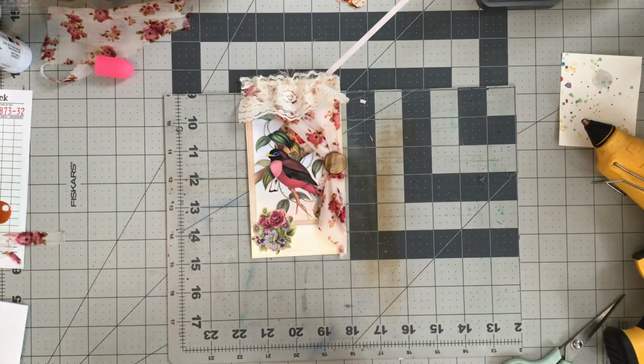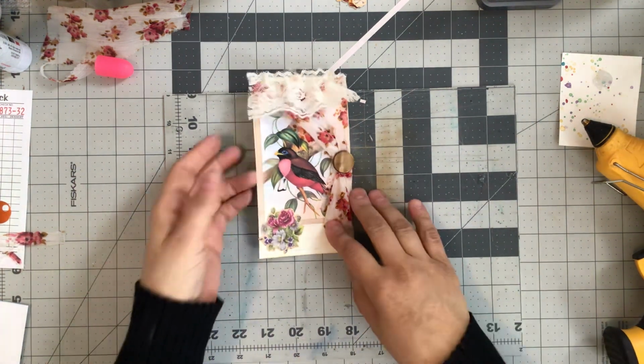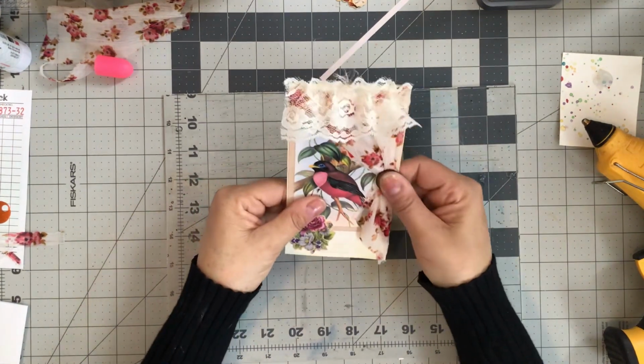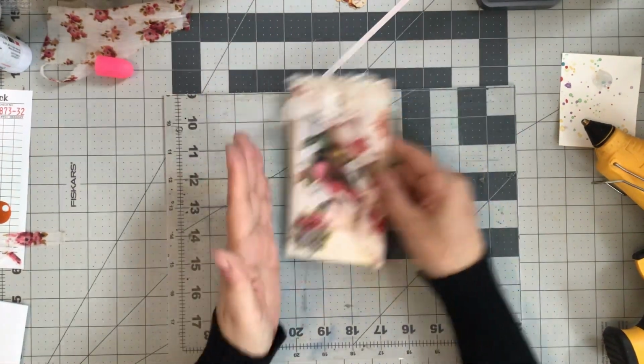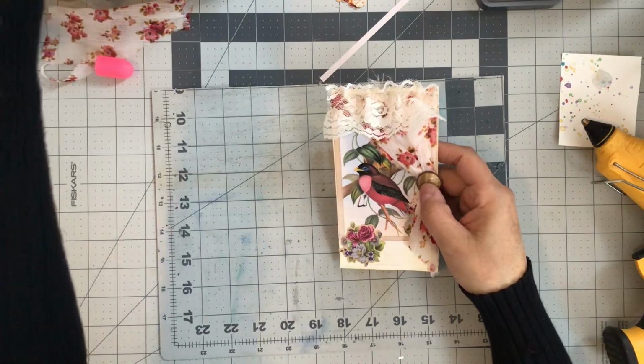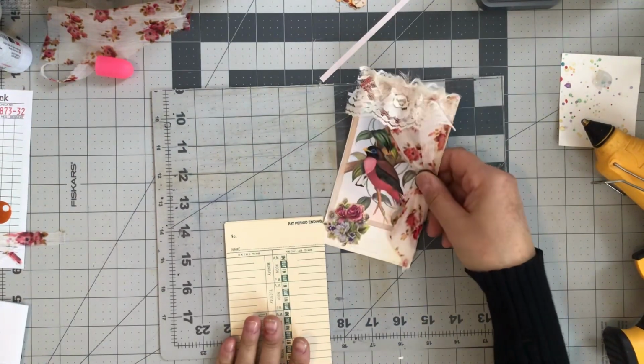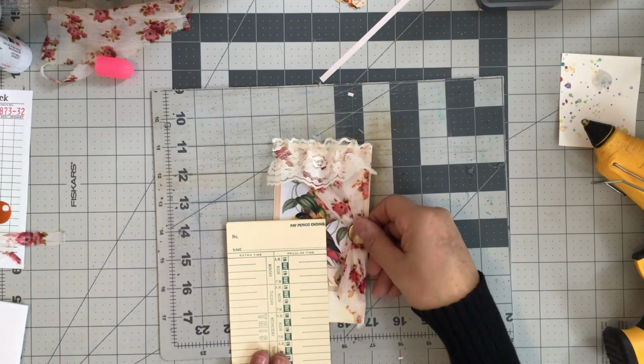All right, guys. That is my ruffle. What do you think? A nice little window scene. And then we can journal on the back. And it's flat enough where it can go into a tuck spot, you know, like if that's your pocket, it could definitely slide right in like that.